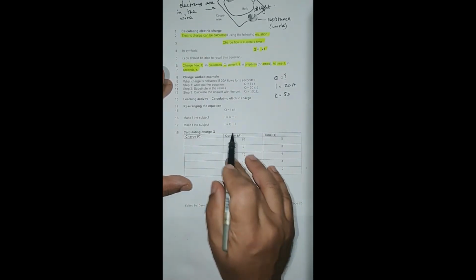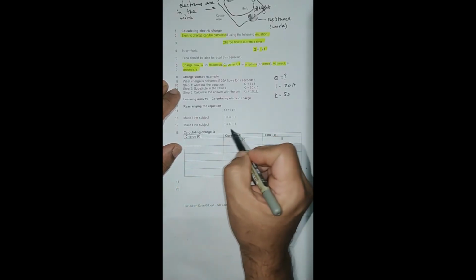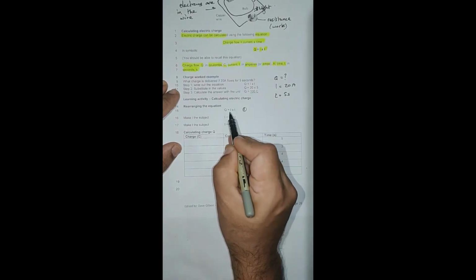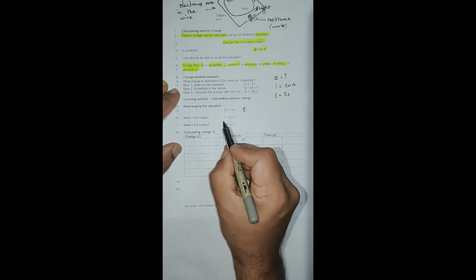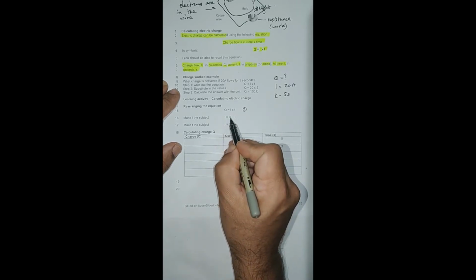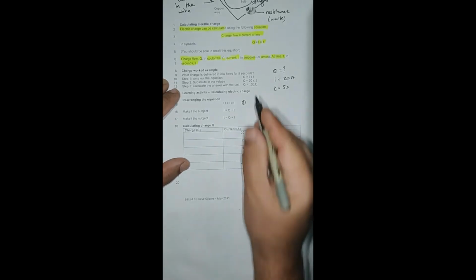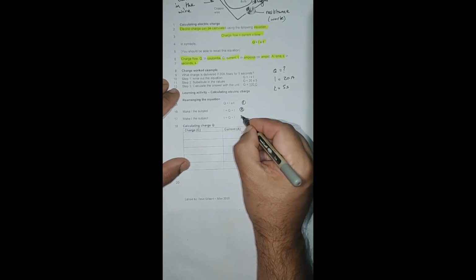You also need to be able to rearrange this equation as well. We looked at rearranging in the last topic, but for now, what we've done is just given you the 3 equations. In equation number 1, if they ask you to work out charge, you need to know the current and the time. If they ask you to work out the current, you need to know the charge and the time. If they ask you to work out the time, you need to know the charge and the current. So there's 3 equations, and you should know these 3 equations, or use the 3 equations.